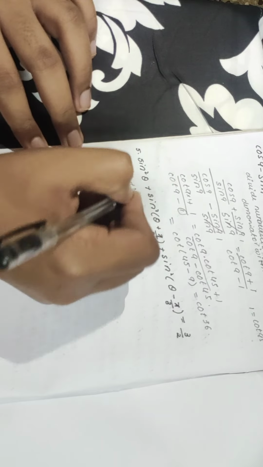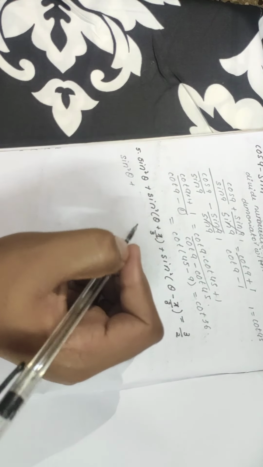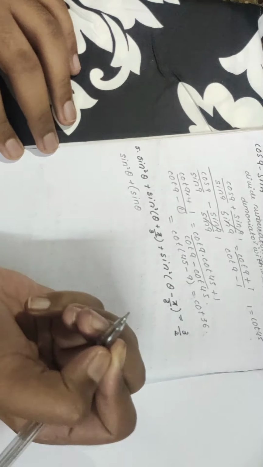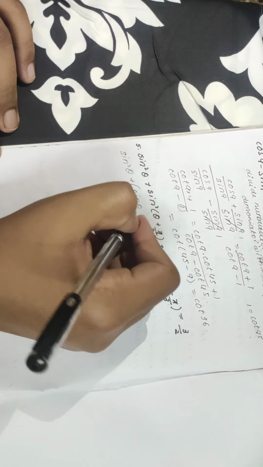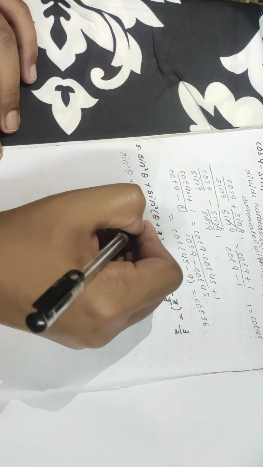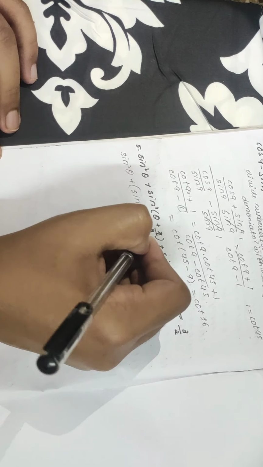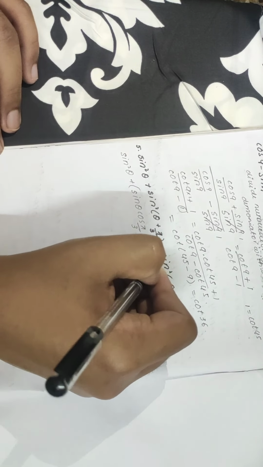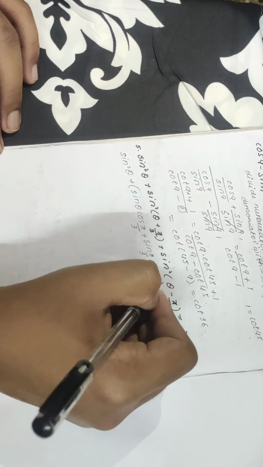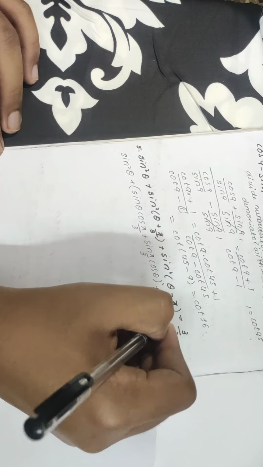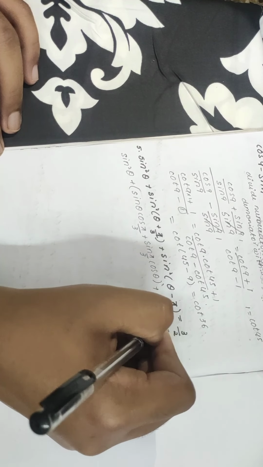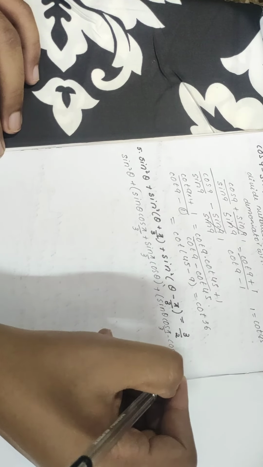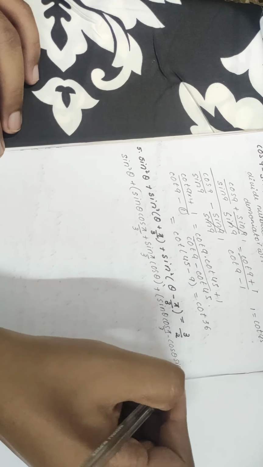Sin square theta, and this is in the formula of sin of a plus b: (sin theta cos pi by 3 plus sin pi by 3 cos theta) whole square plus (sin theta cos pi by 3 minus cos theta sin pi by 3) whole square.